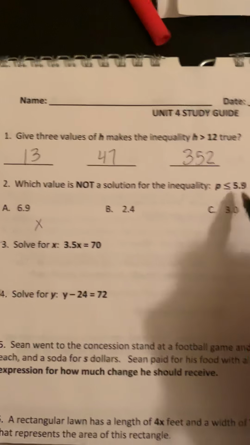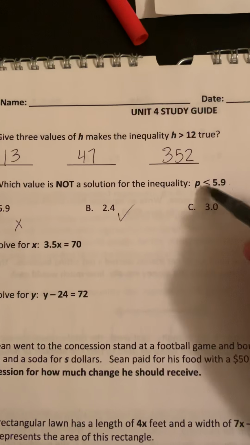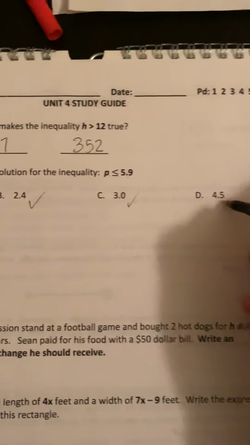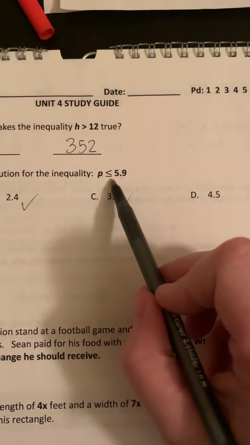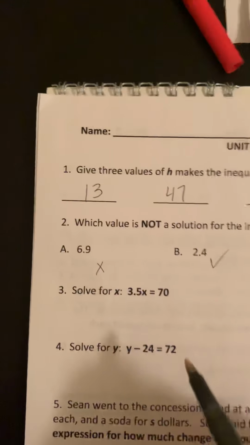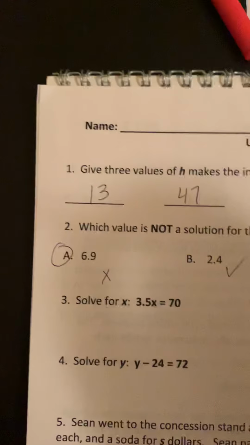2.4, is that less than or equal to 5.9? Yes, it is. 3.0, is that less than or equal to 5.9? Sure is. How about 4.5, is that less than or equal to 5.9? Yes, it is. So the only one that will not work, which then becomes your answer, is A.